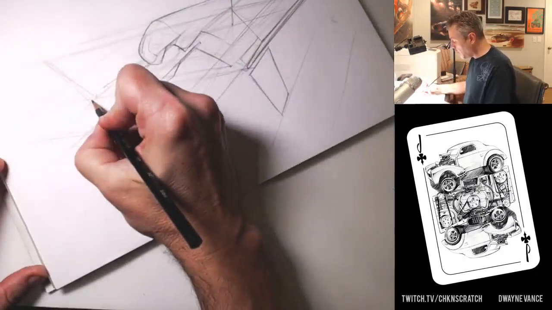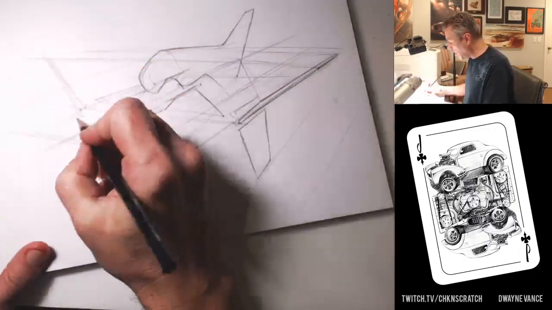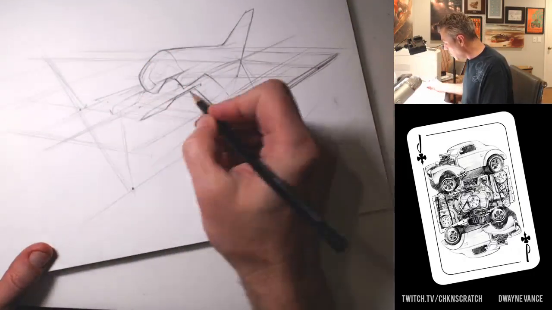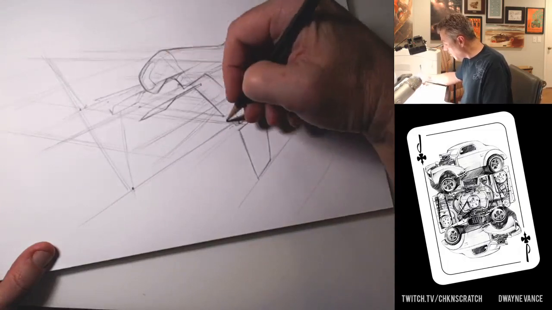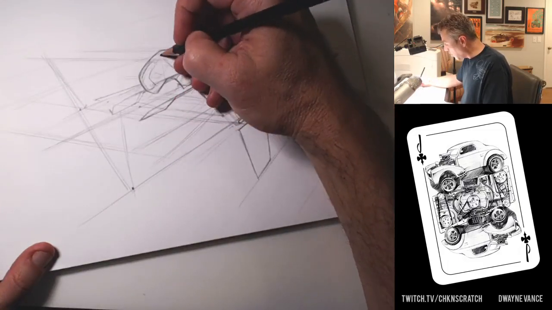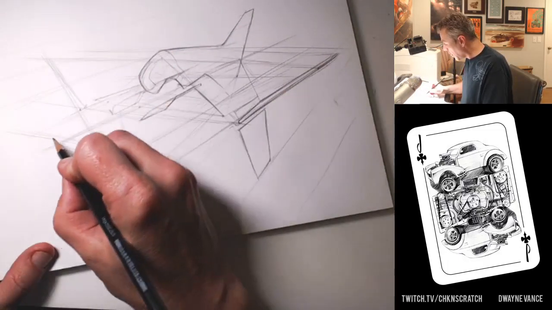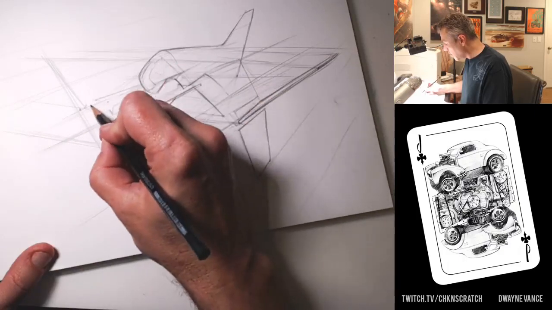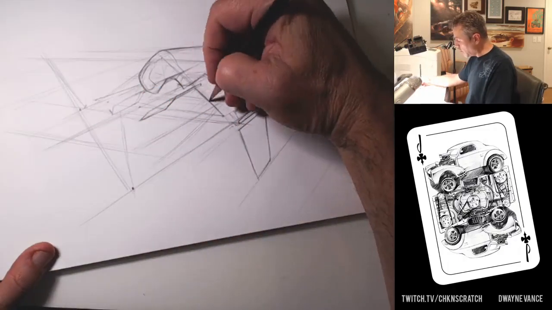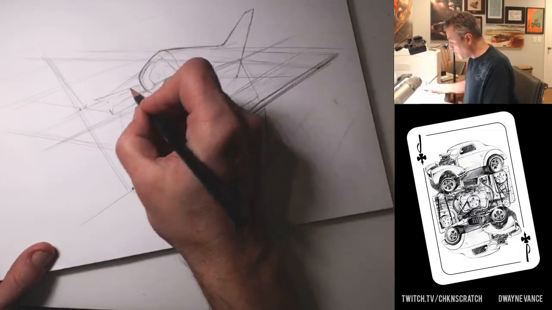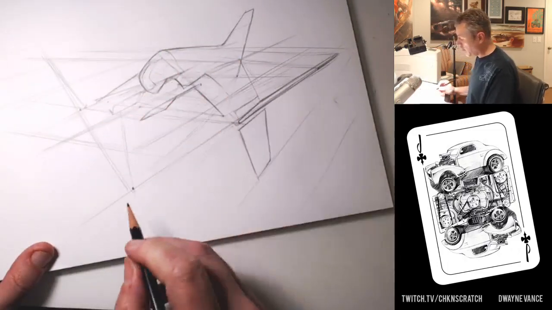So actually I'm off a little bit. I probably need to go about right there. And this one probably, let's see, I can do the same thing with this. Bring my center line up. So actually, see, I'm off a little bit on that wing edge right there. So if I bring that over, I need to bring that down steeper right there.